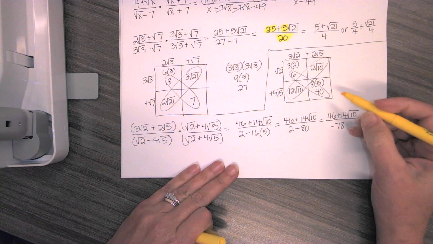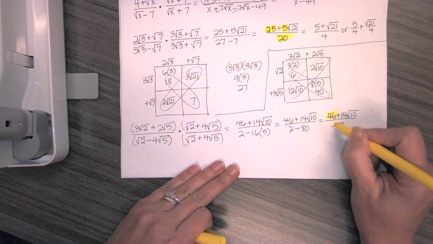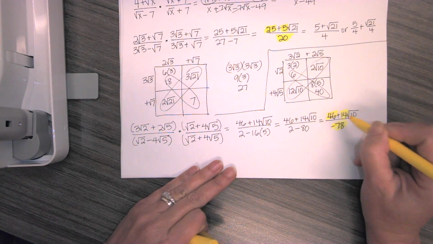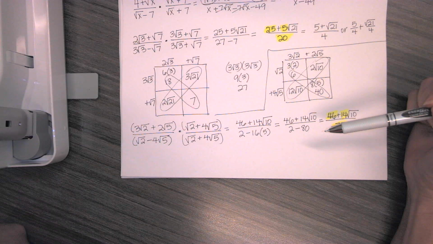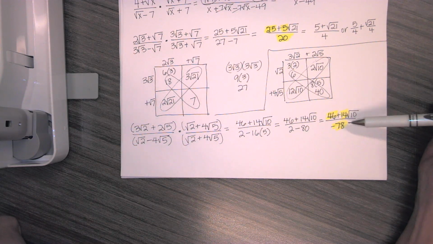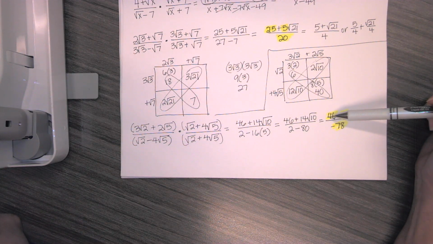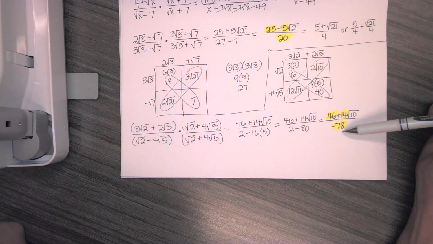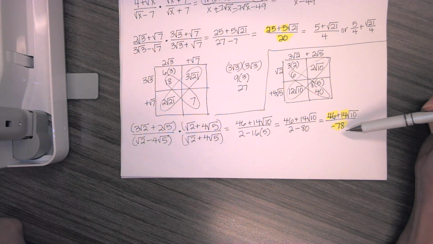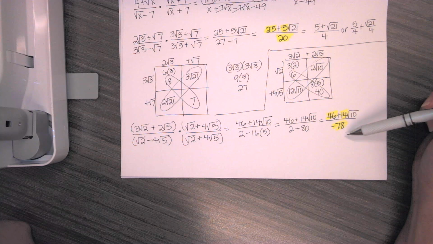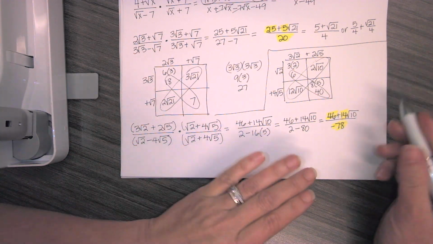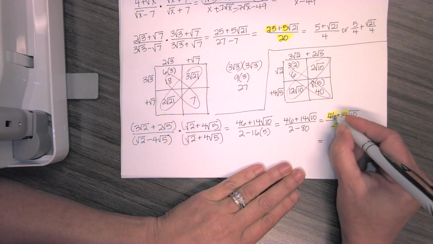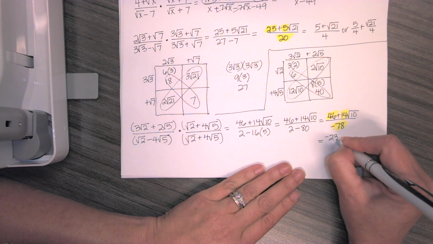Okay, I would like to simplify this a little bit. I don't like a negative on the bottom. I'm looking at those 3 numbers, wanting to see if I can simplify those at all. I know they're all even, so I know at least I can divide them all by a 2. I'm going to go ahead and divide them by negative 2, so that I can get this negative off the bottom. Alright, so if I divide this by negative 2, that's going to leave me with negative 23.